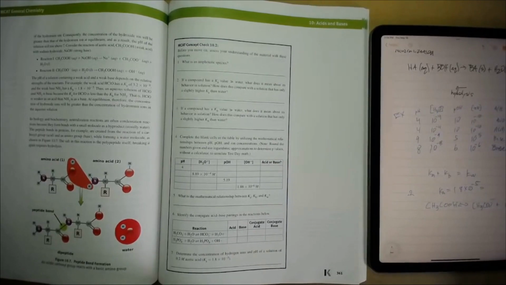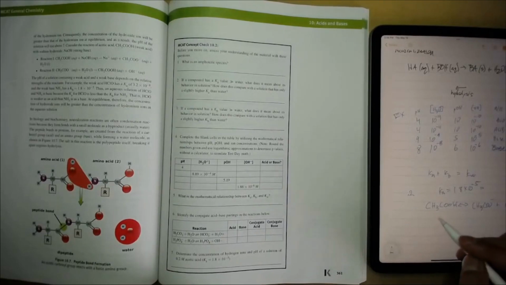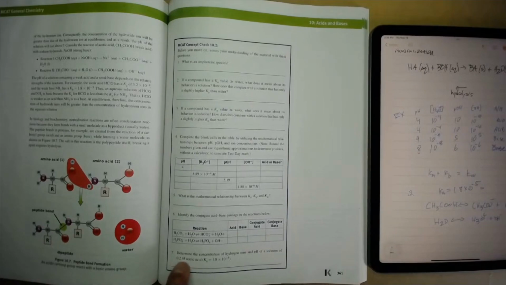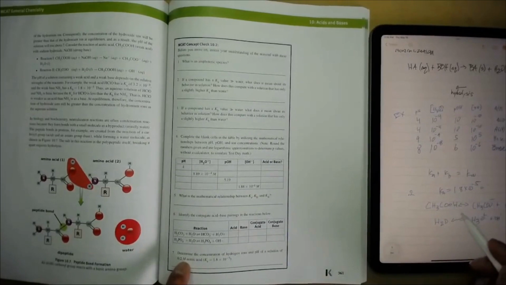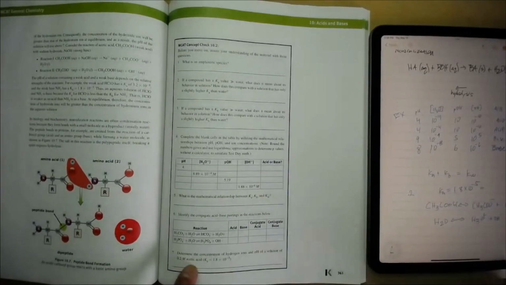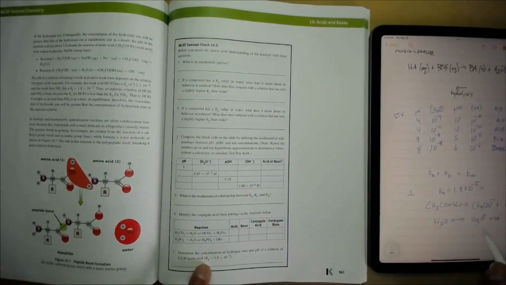And then those H pluses joining with water. So 0.2 molar acetic acid is adding 2 molar of this.